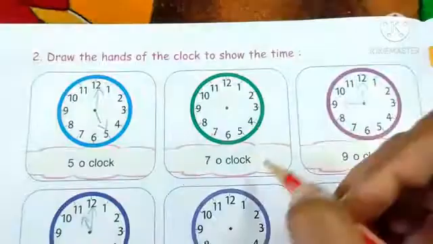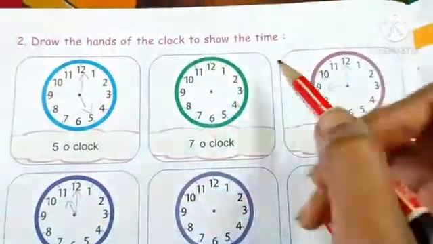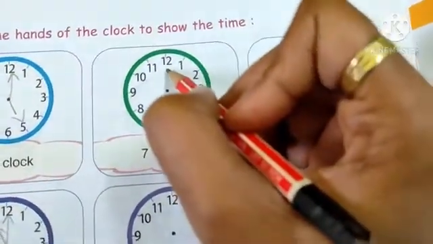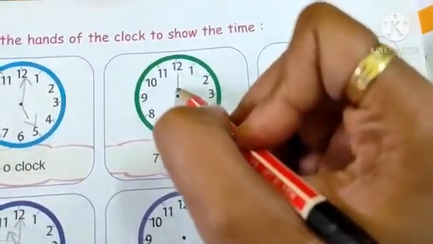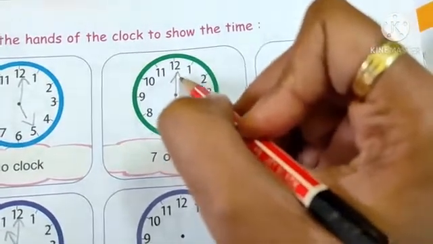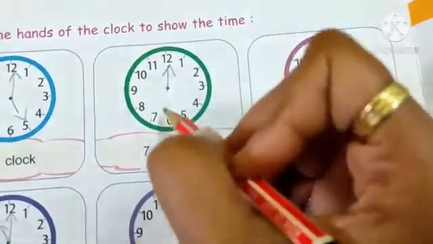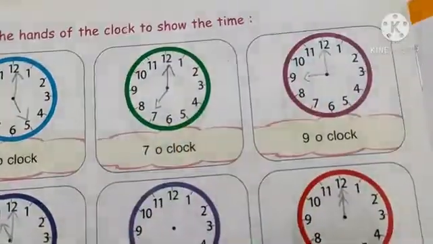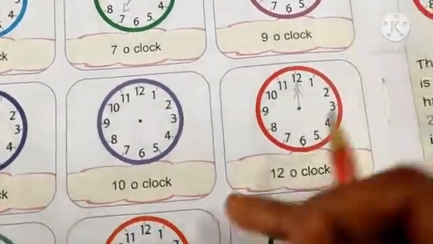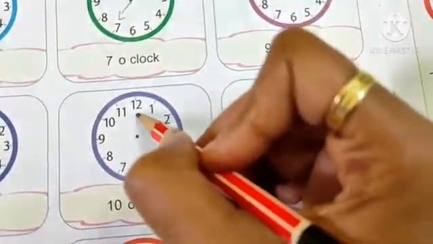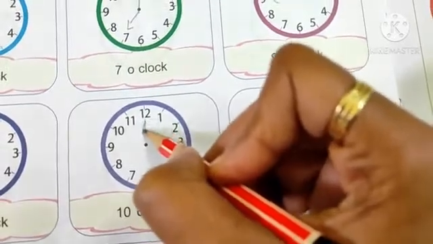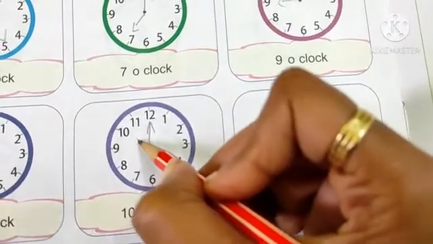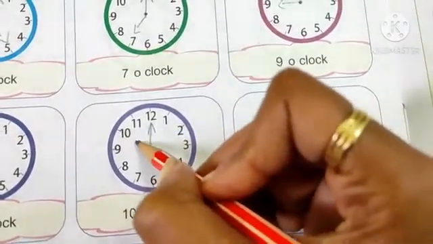Here the clock is given. You have to draw the hands of the clock to show the time. 7 o'clock. So the minute hand will be pointing to 12, and the hour hand will be pointing to 7. Now 10 o'clock. The minute hand will be pointing to 12 and the hour hand pointing to 10.